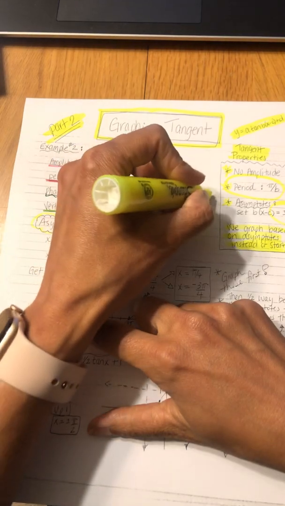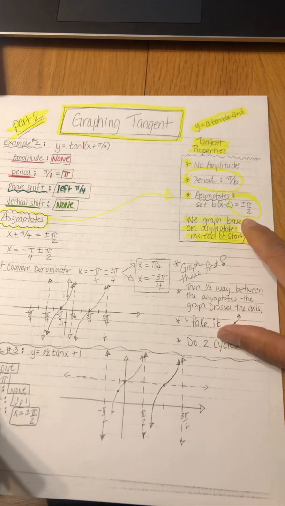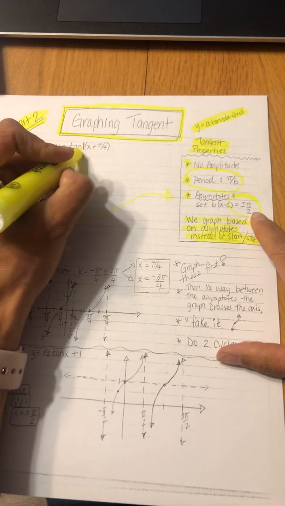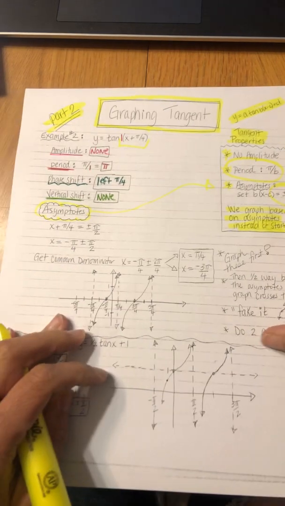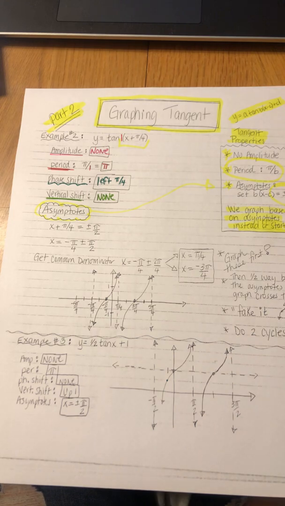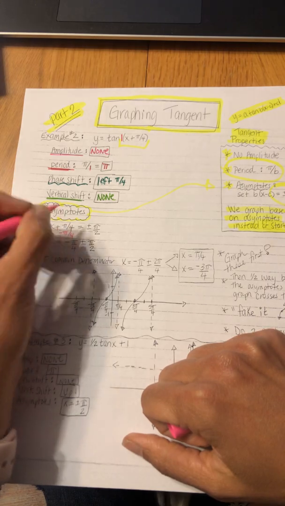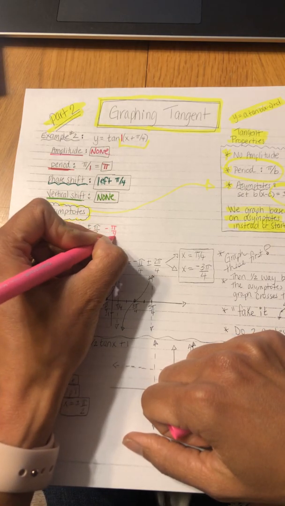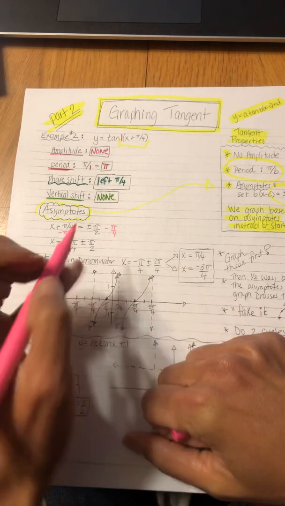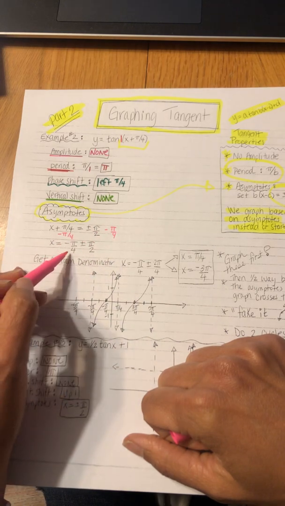And remember, we find the asymptotes by setting the b times x minus c part equal to plus or minus pi over 2. So here it is, x plus pi over 4 equals plus or minus pi over 2. What we need to do here is solve for x. That means we have to subtract pi over 4 from both sides. Whenever we have a plus or minus involved, we like to take that term and put it in front.